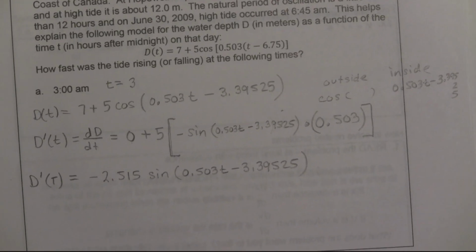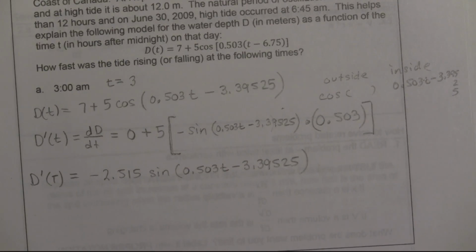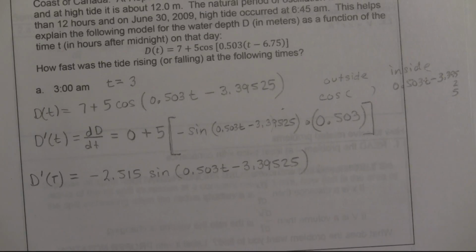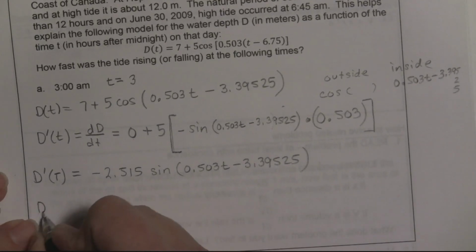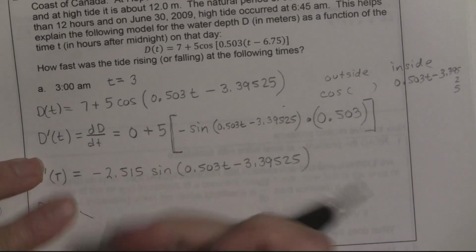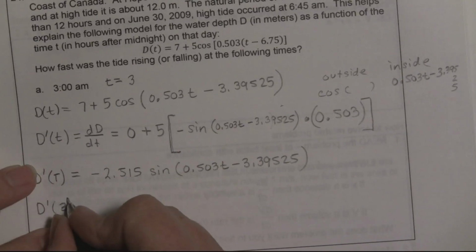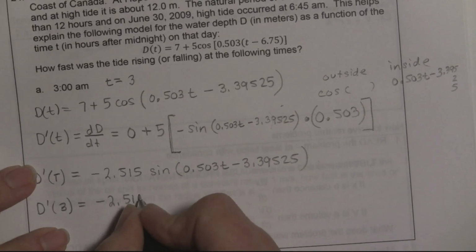So it's asking me how fast is the tide rising at this certain time. This is the speed that the tide is rising at all applicable times. And I'm going to put in t is 3. I'm going to put a 3 there.